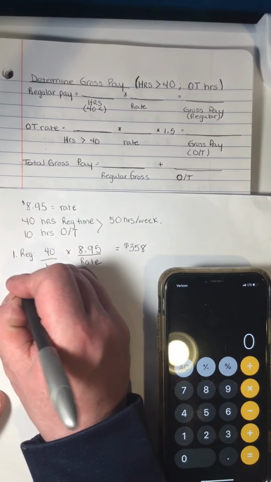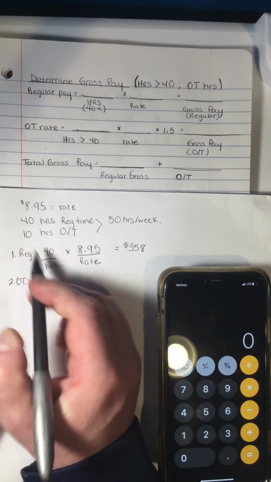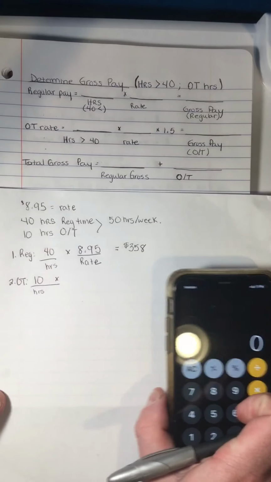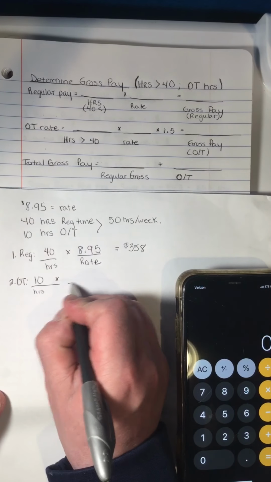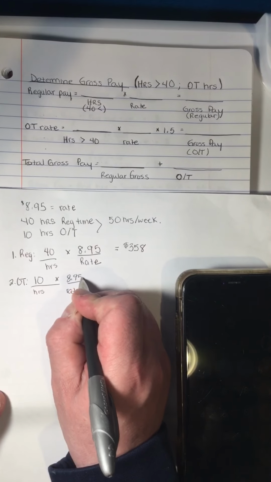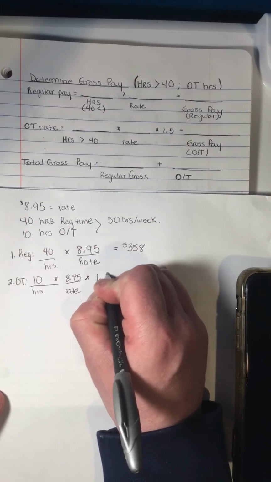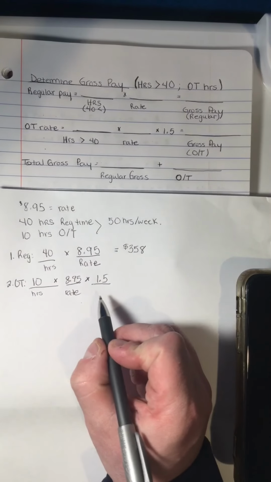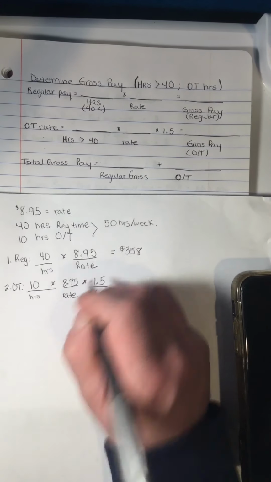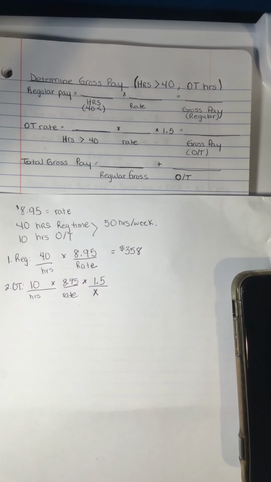So let's go back here. So our overtime, we're going to take the hours, which is 10, times our rate, which is $8.95, times 1.5. So this will be our overtime multiple. I'm just going to put an X there. I will not have on your quiz any double time, triple time. All of it will be 1.5.